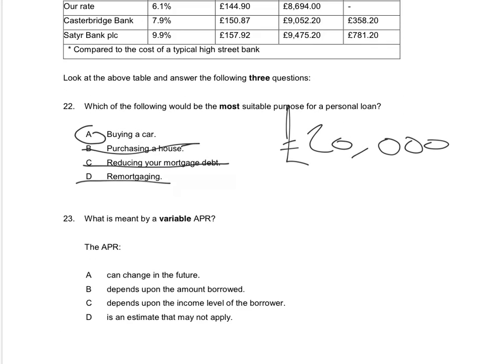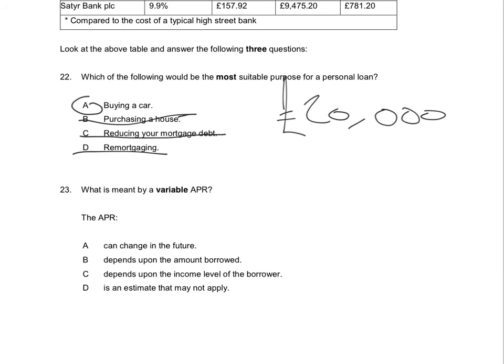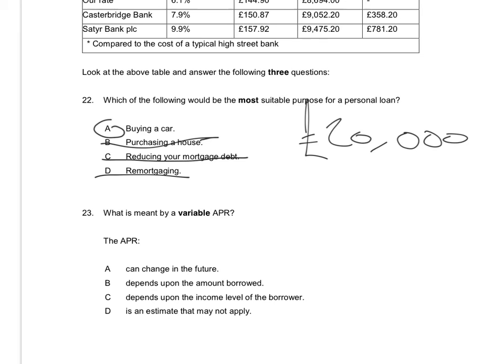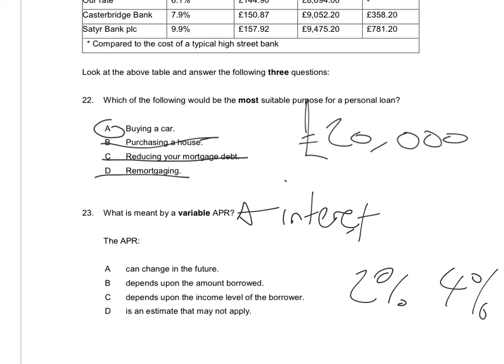Right. Now this is a bit complicated, but it's all right. Variable APR means the APR will go up and down. APR is your interest on your loan. So if I've got a variable APR on my mortgage, that means my mortgage might be 2% one year, and then the bank can change it to 4%. So they can keep putting the interest up and down. Lots of people prefer a fixed rate mortgage because at least they know what the interest rate's going to be. If it was fixed, they might say it's 6%, but it's always going to be 6% across the whole time.